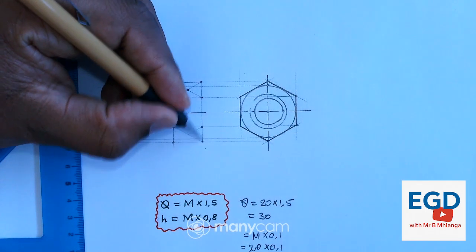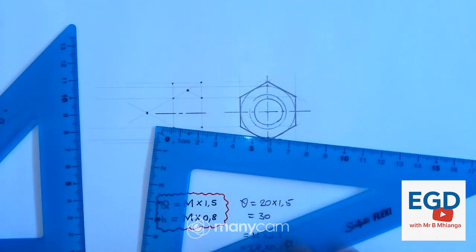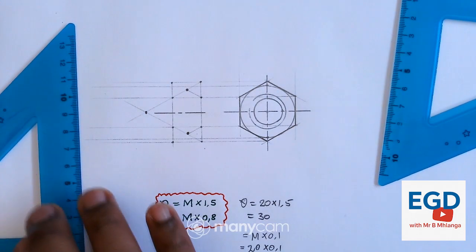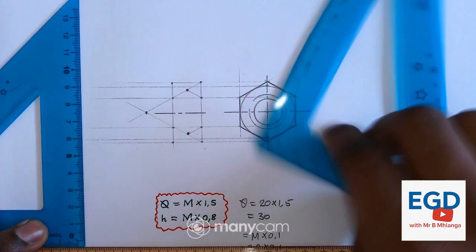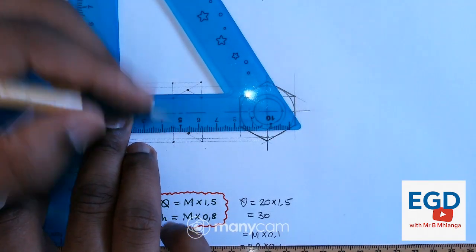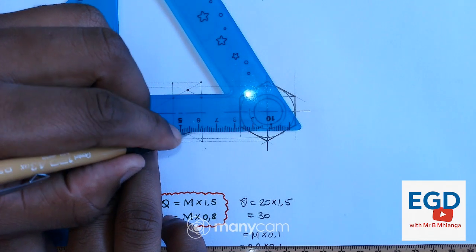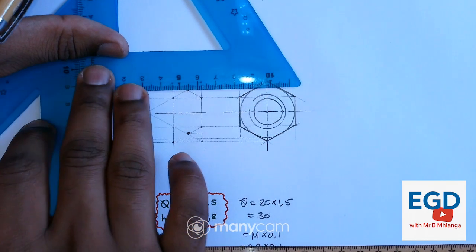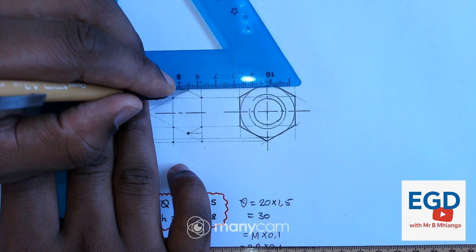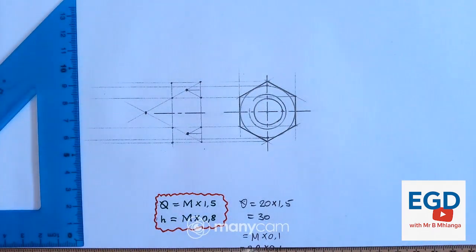Then for this arc here, I'll put my compass right there, right? Okay, so now I have to draw a line from that point to that line there. Do the same thing up there from this point to there. Okay, so these are the constructions.